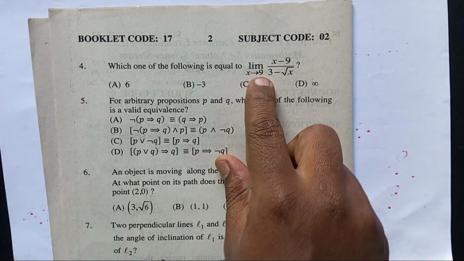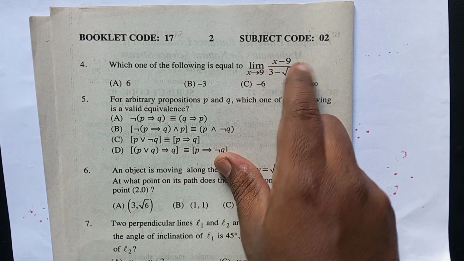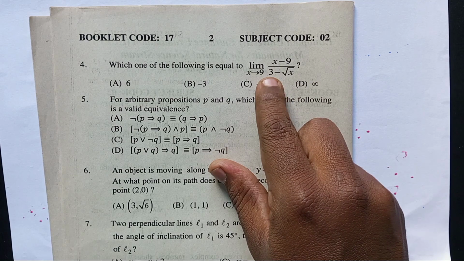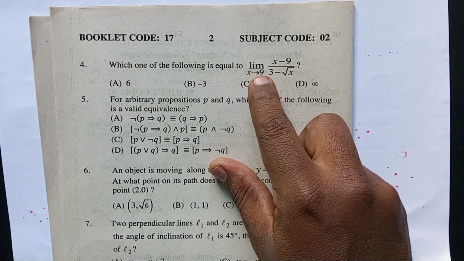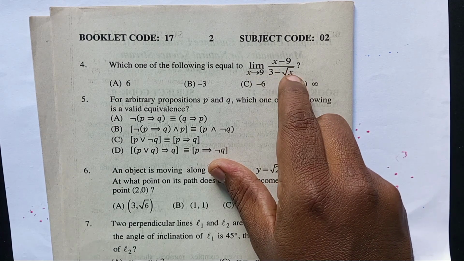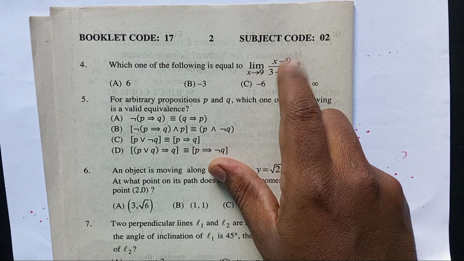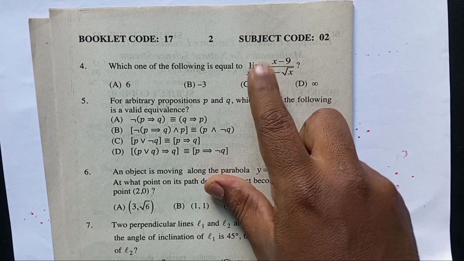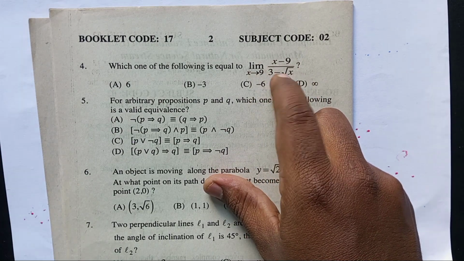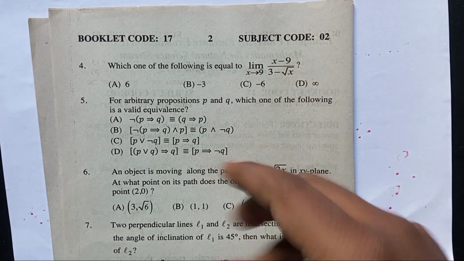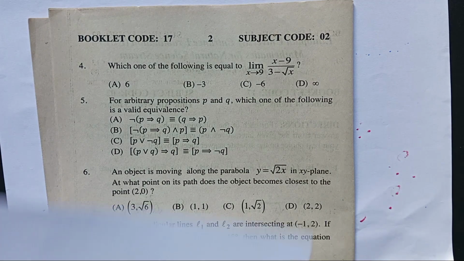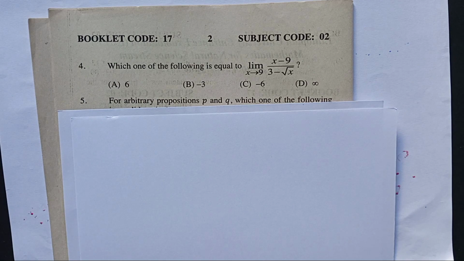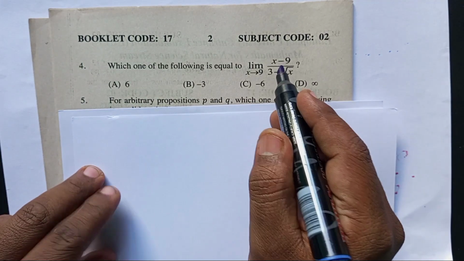Here, substitute 9 in the numerator, x minus 9: 9 minus 9 is 0. Again, in the denominator, 3 minus the square root of x, substitute 9: the square root of 9 is 3, and 3 minus 3 is 0. So this is an indeterminate form, 0 over 0. So using L'Hopital's rule, we can easily find the limit without factorizing the expression. That means, let us take the derivative.